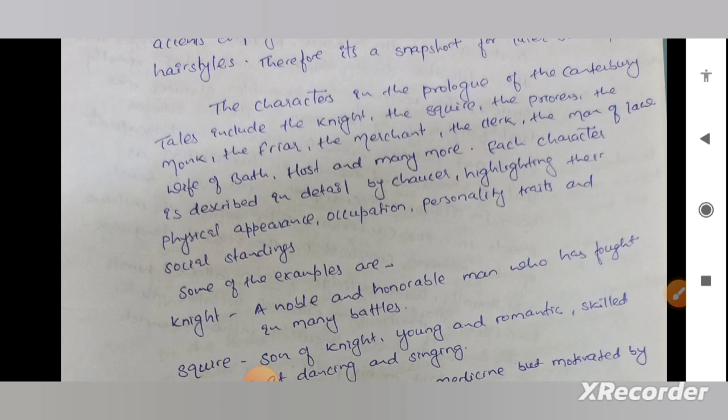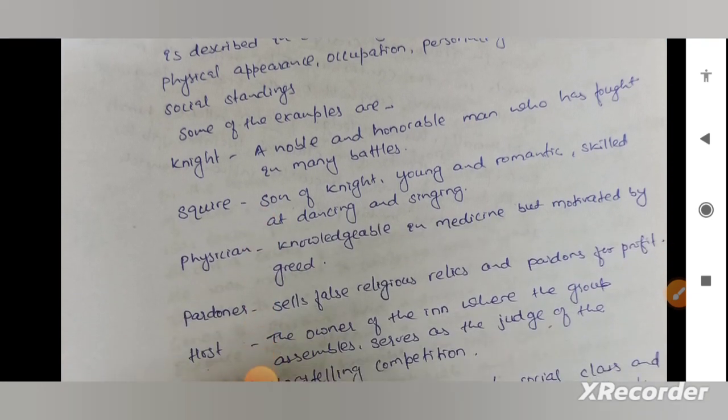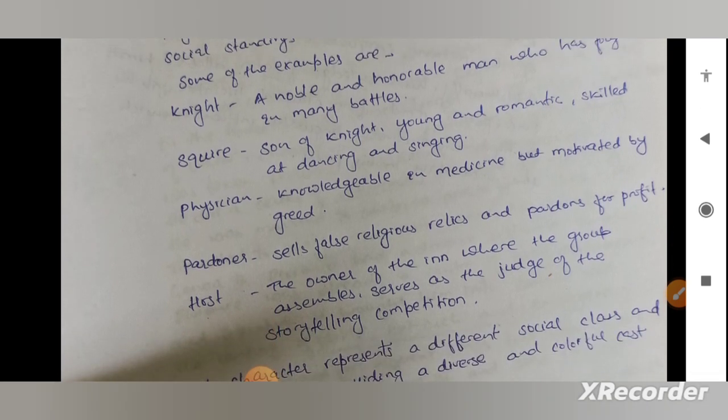Each character is described in detail by Chaucer, highlighting their physical appearance, occupation, personality traits, and social standing. Some of the most important characters in the Canterbury Tales are the knight, who is a noble person and who has fought many battles, and the squire, son of the knight, and the details are given here.